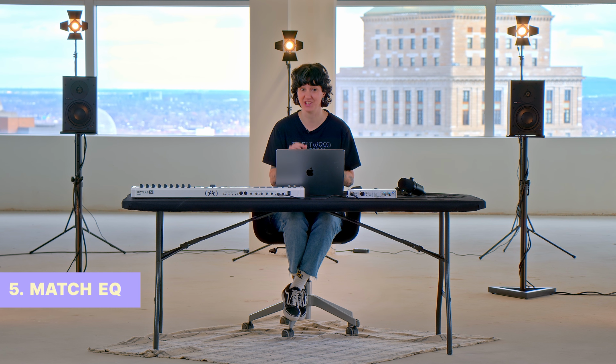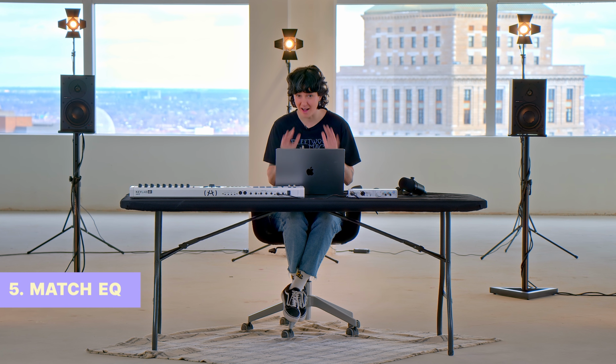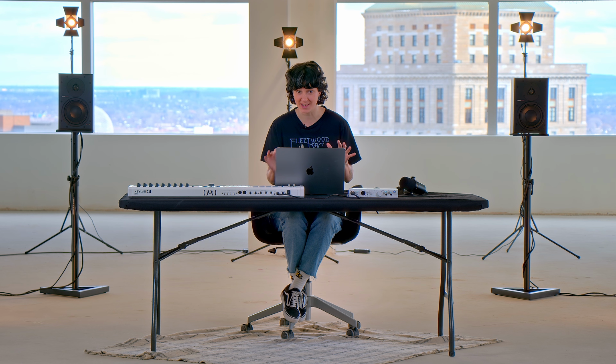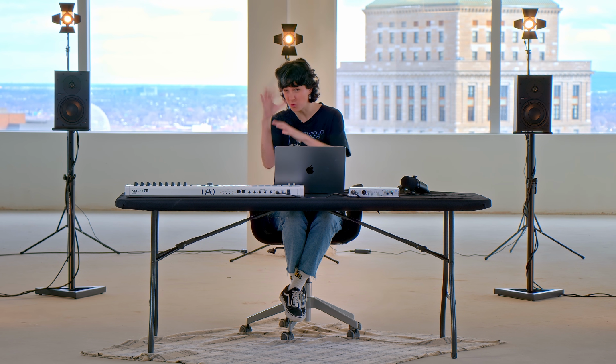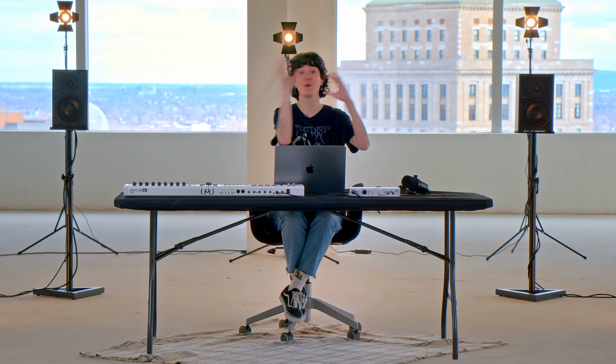Perfect. A secret weapon in Logic is Match EQ. This is a really awesome, powerful tool that's so easy to use that can let you take one source of audio, take that tonal balance, and match it with another piece of audio. For example, you could use this for your entire master bus. You could use a song that you're aspiring to sound like, bring that into Match EQ, and it'll take your overall master EQ and match it as closely as possible to that reference song. Let's give it a try.